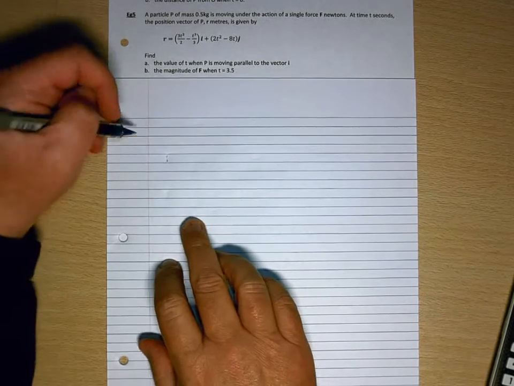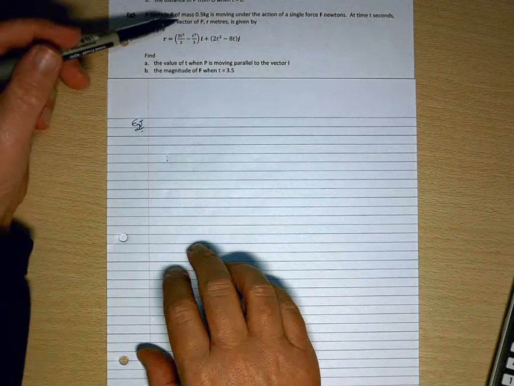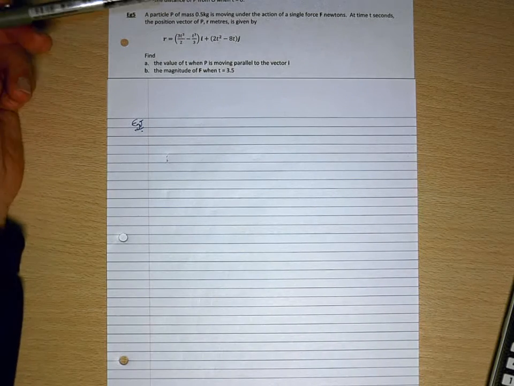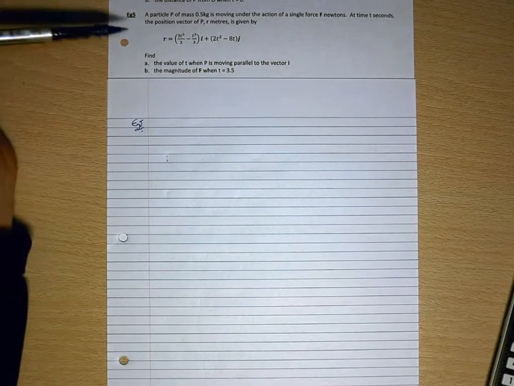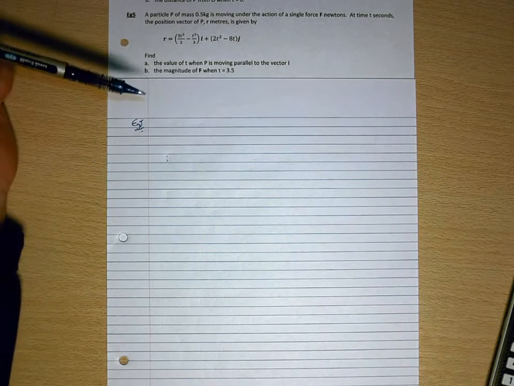Okay, EG5. A particle of mass 0.5 kilos is moving under the action of a single force F newtons. At time t seconds, the position vector of P, r meters, is given by that expression.